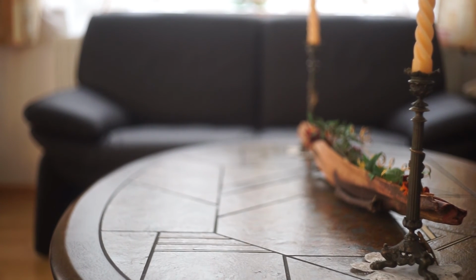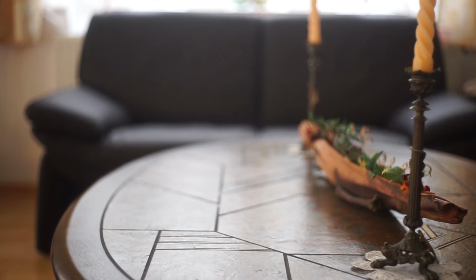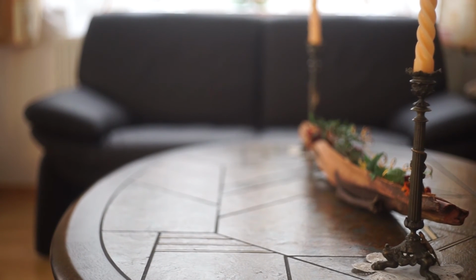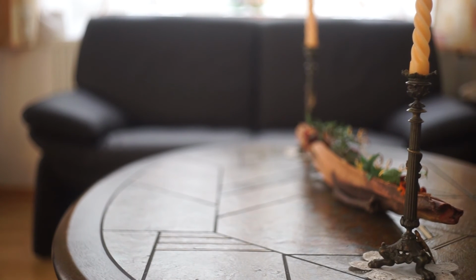So now let's put this candlestick right to the side. And what I need to do now is refocus the lens. Like so.